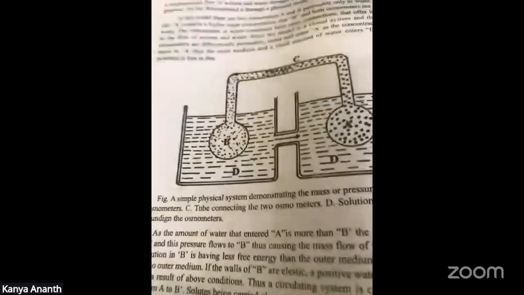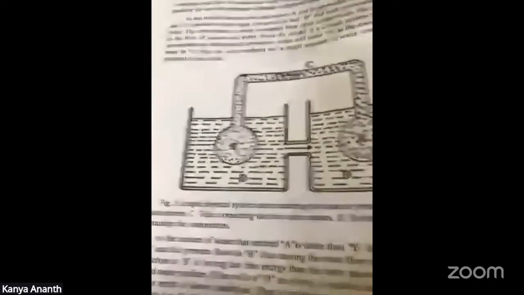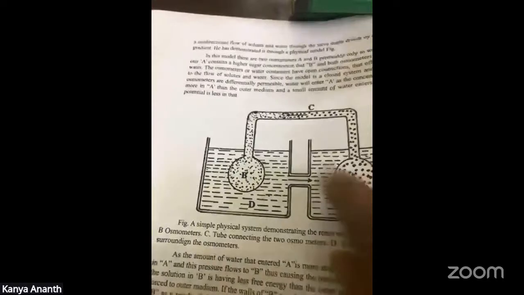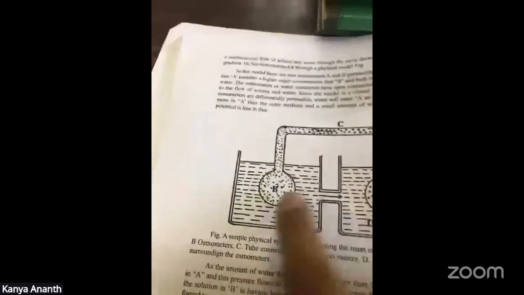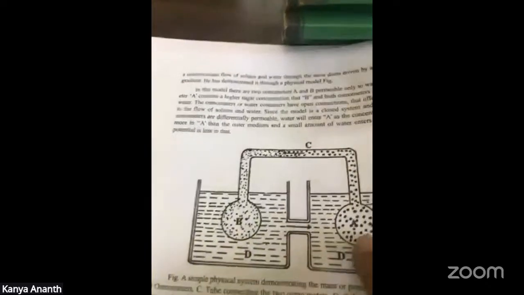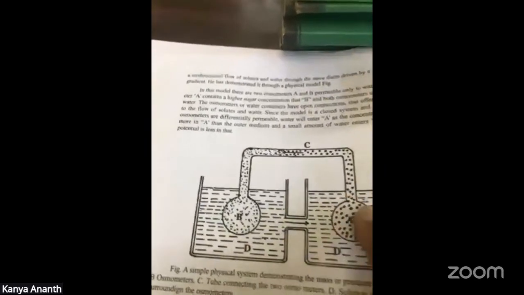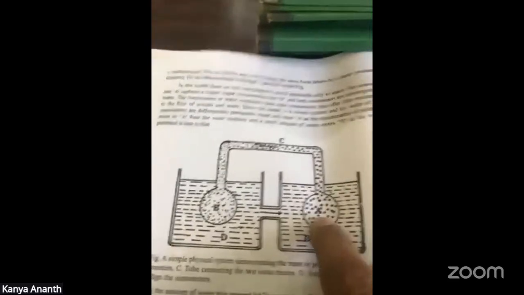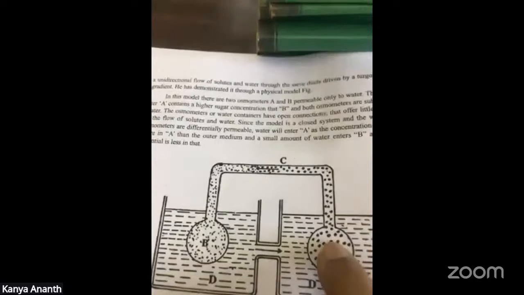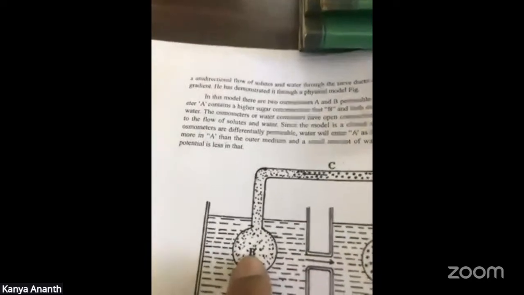See, for example, this is a Munch apparatus. These two are osmometers, and this is a glass tube, and both of them are interconnected. This osmometer is called A, and the other is called B. In A, generally, the solute concentration is more. That is, the osmotic potential is negative here, and the other is dilute. So here the solute particles are less.